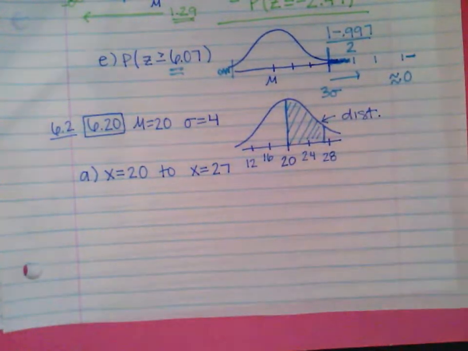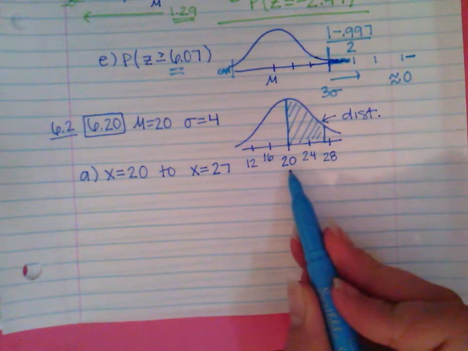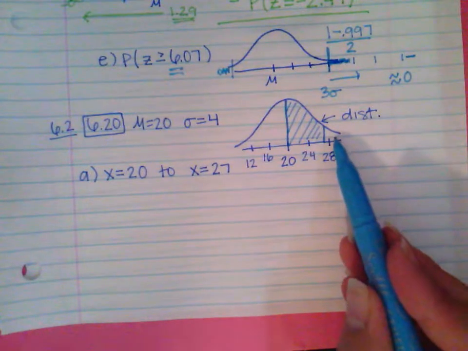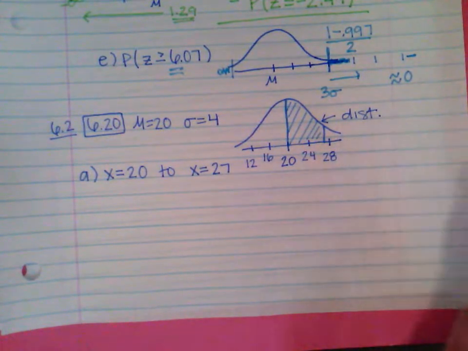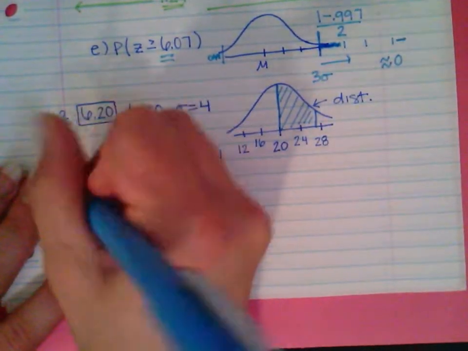That probability is going to be less than 50% because exactly at 20, if I shaded all the way down, that would be exactly 50%, but I don't want this piece right here. So I need to go ahead and find these as z-scores first.